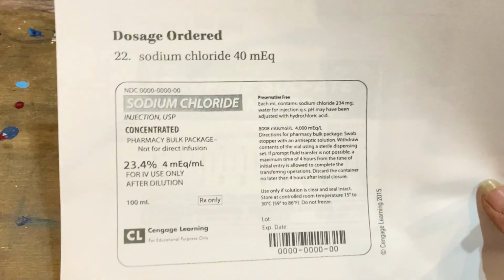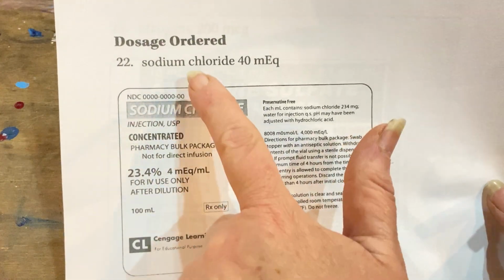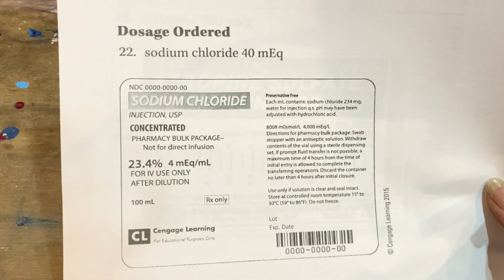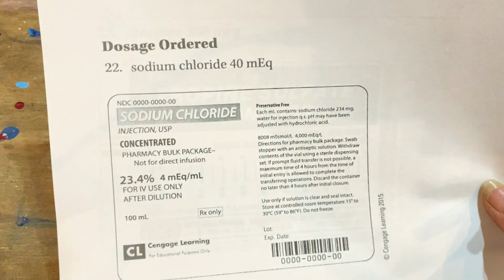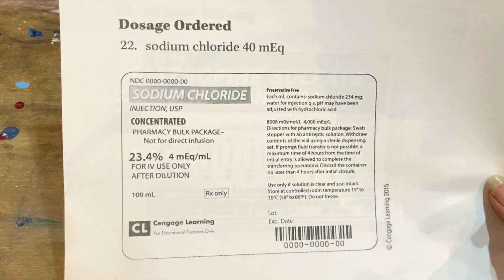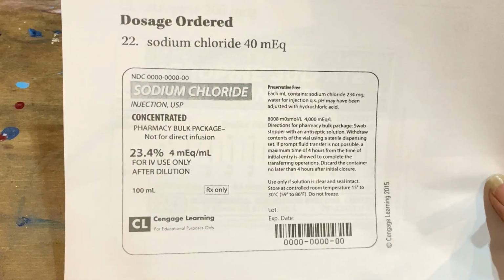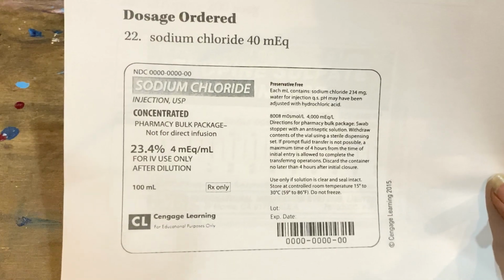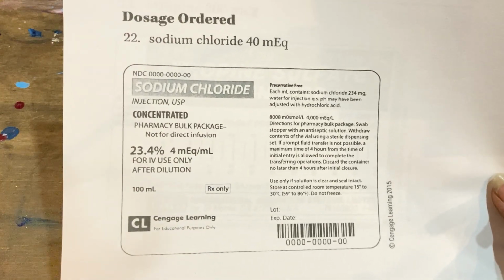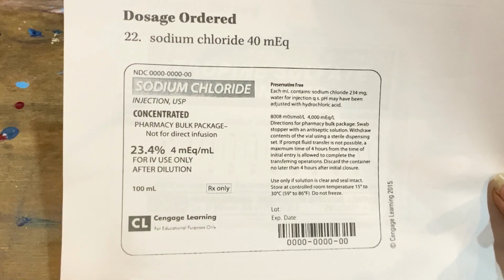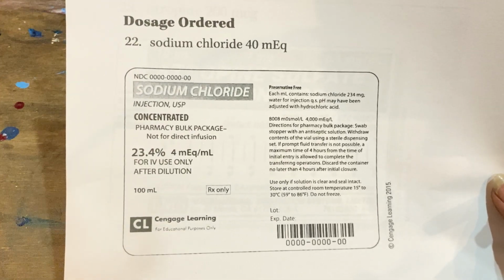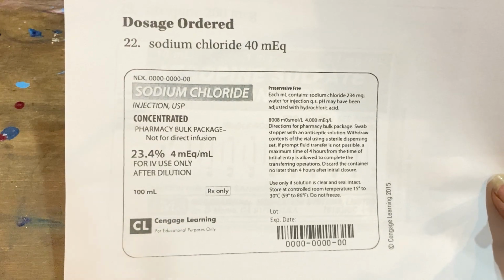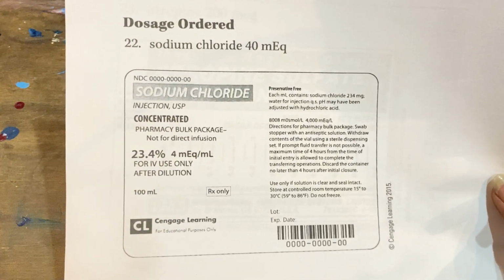Okay, here's a problem. The dose ordered is sodium chloride 40 milliequivalents. Now, there's no need to freak out. That is cousin to a milligram. Milliequivalent is used when they're talking about a mineral. It's only with a mineral, but it's going to be the same setup as if it was a milligram, a gram, or a microgram, okay?